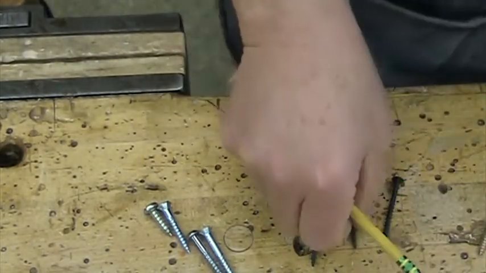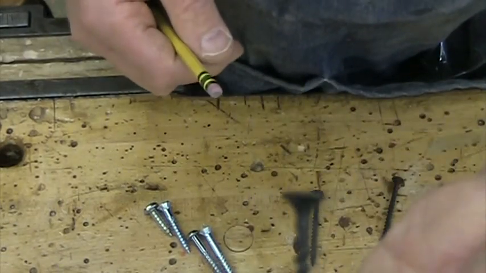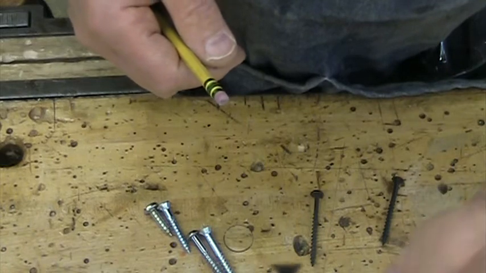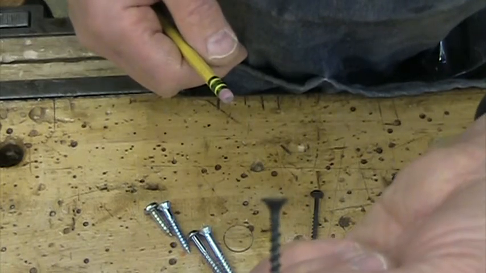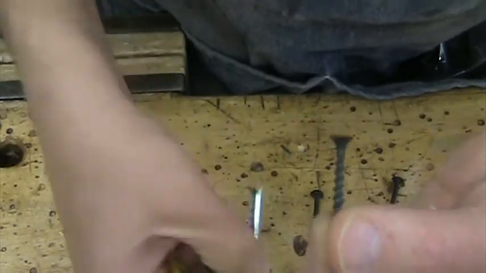Now, you may be familiar with drywall screws. Drywall screws have a funny kind of a head. It looks like a flathead wood screw, and a lot of people just treat it that way. But it's actually called a bugle head because it doesn't come up straight. Let me put it next to a regular one.